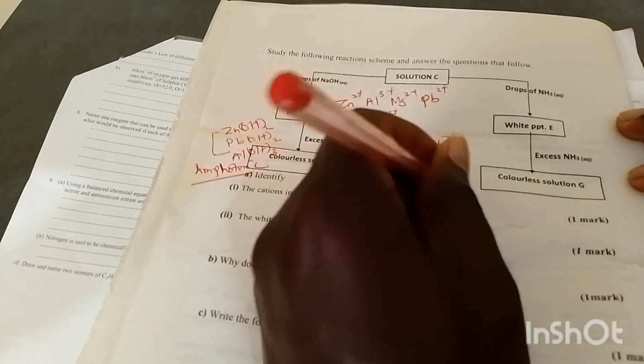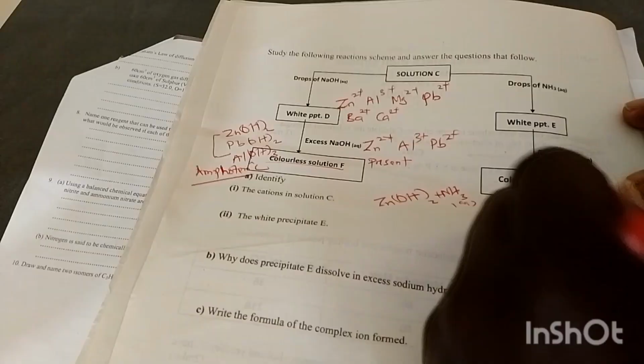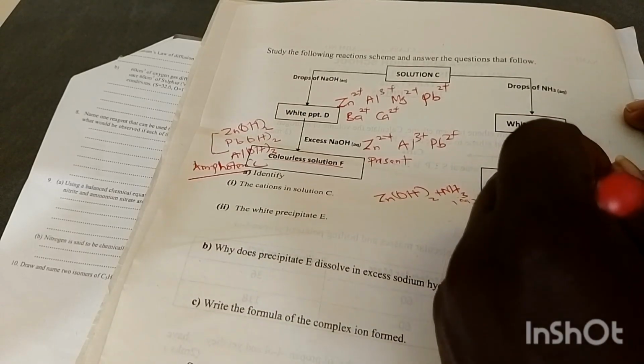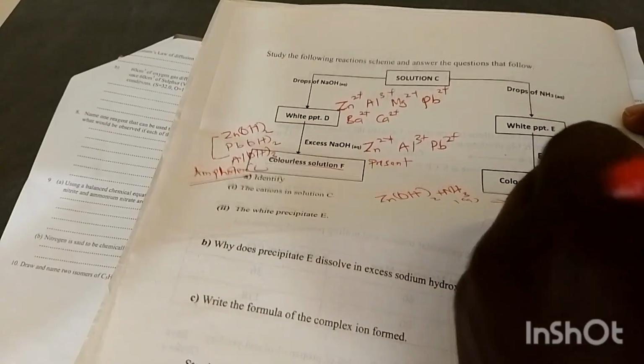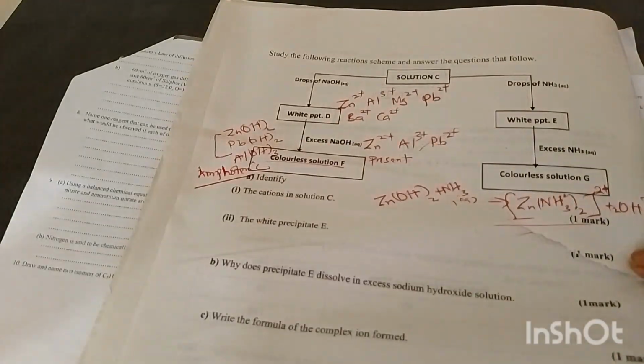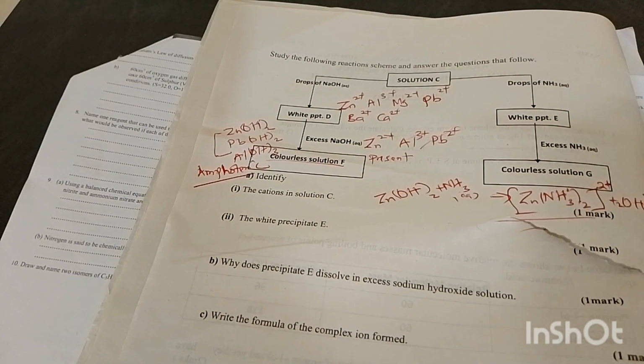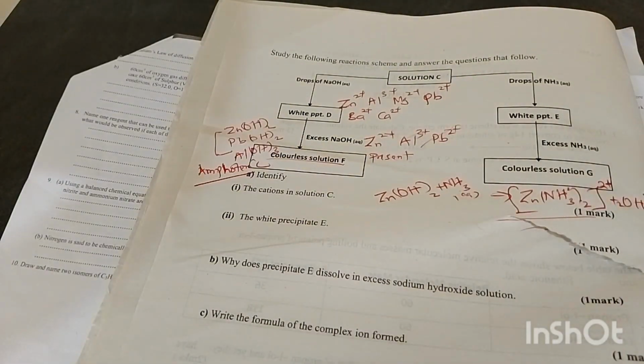plus aqueous ammonia. We are going to form tetraamine zinc 2 ions, positive, plus of course 2 hydroxide ions. So this is the complex ion which is being formed, which is the colorless solution now. So now we have eliminated lead 2 ions and aluminium ions. Remember, for lead 2 ions and aluminium ions, on addition of excess aqueous ammonia, we are likely to form the white precipitate which is insoluble.